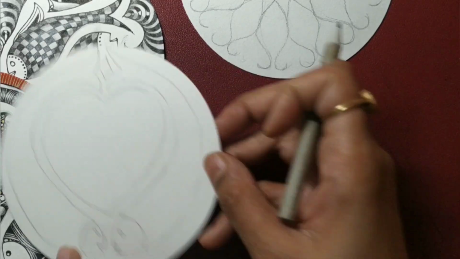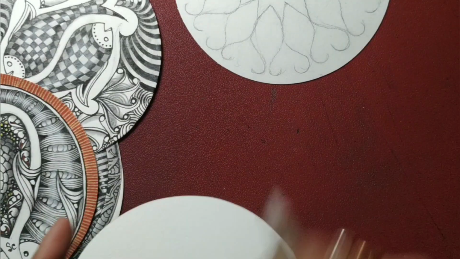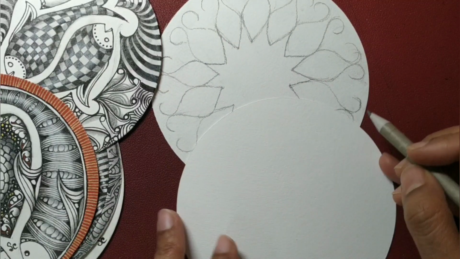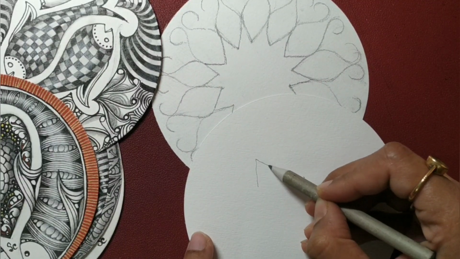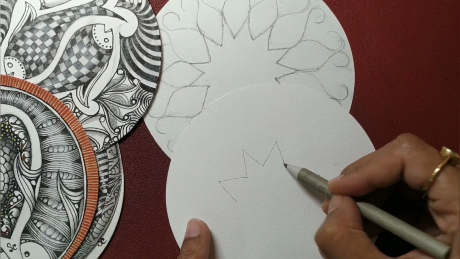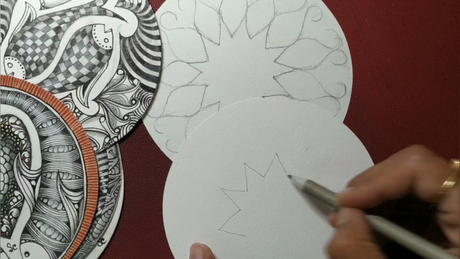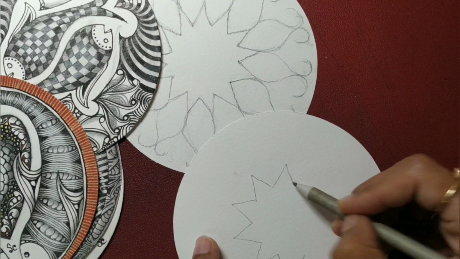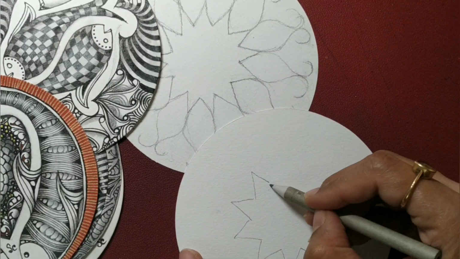Again, this is another one that we are going to be using. There are two ways to go about it, but the easier way is to first draw this shape, something like a star inside. This is an easier way to draw this string because you can see this is the shape formed inside, right?